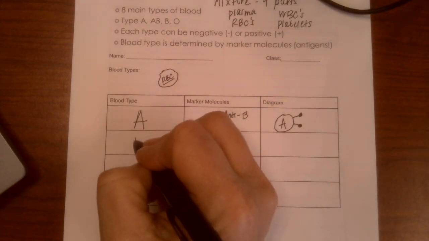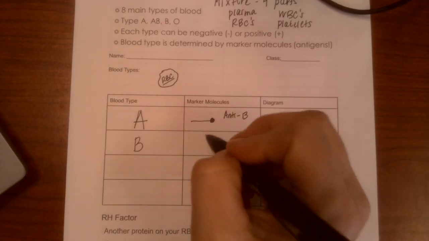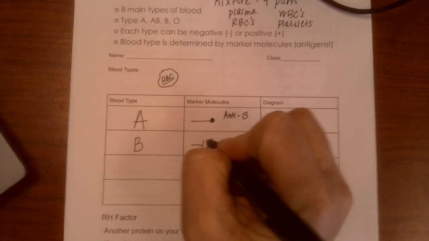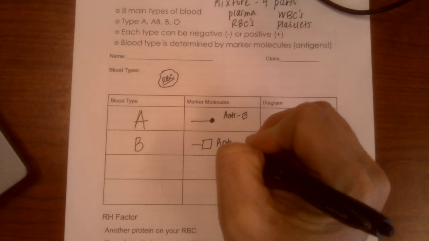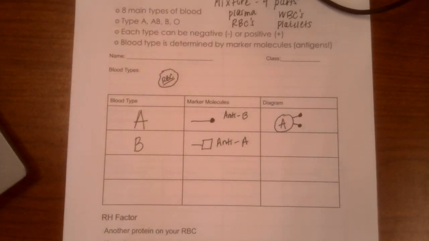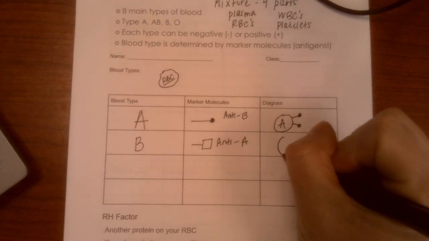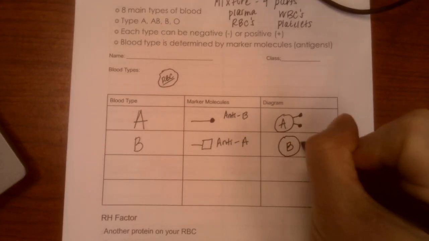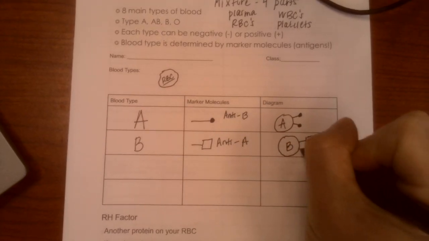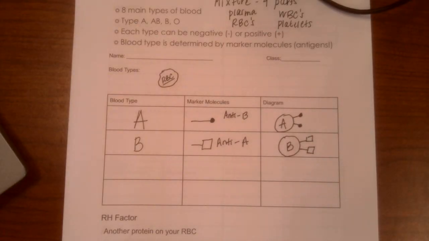All right, then if I'm blood type B, I actually have a different marker molecule. I have what's called anti-A. So I'm going to represent it here by a square. So if I am drawing my blood type B right here, this would look a little different. My marker molecules look like this.